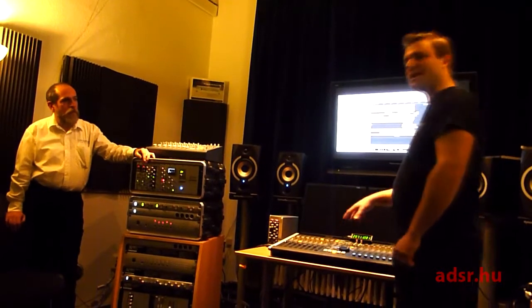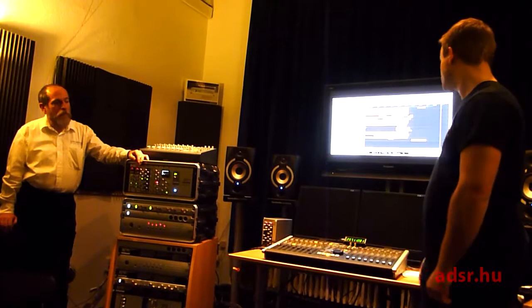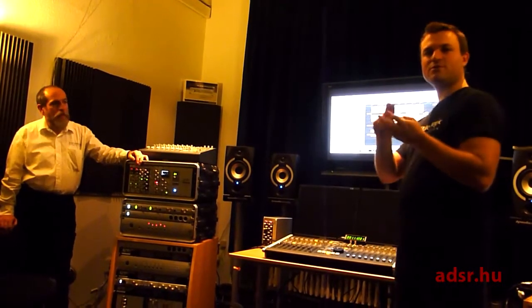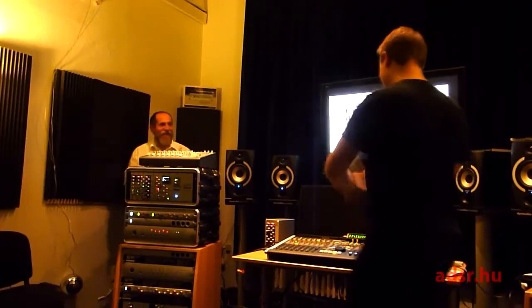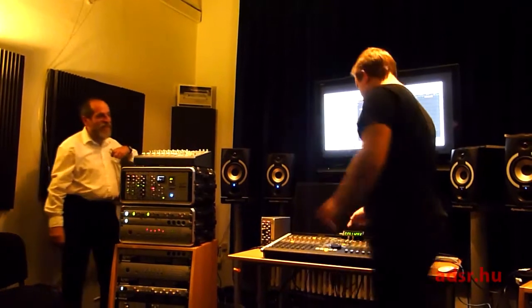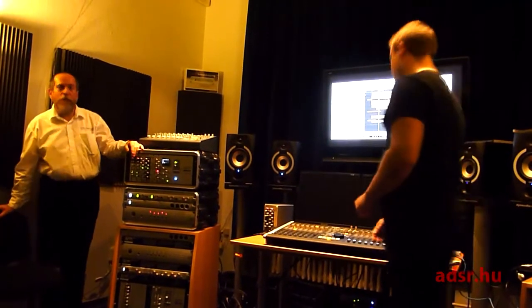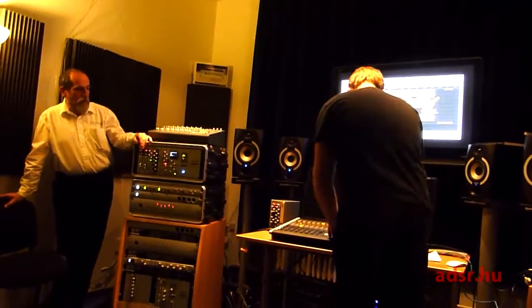Inside the Nucleus, I have a sound card, a USB sound card. So I have 4 inputs, 2 analog, 2 digital, on SPDIF. We have 2 mic pres built in, 2 SSL mic pres, same as the console.